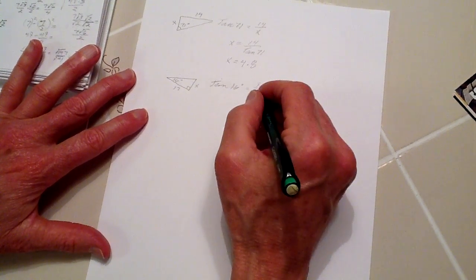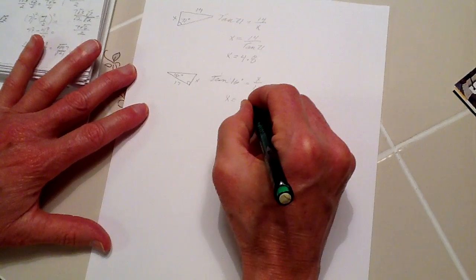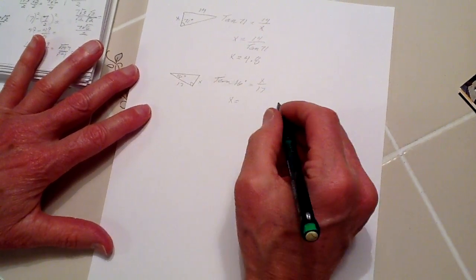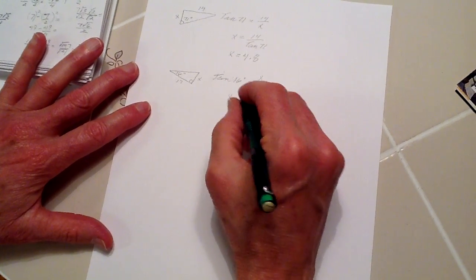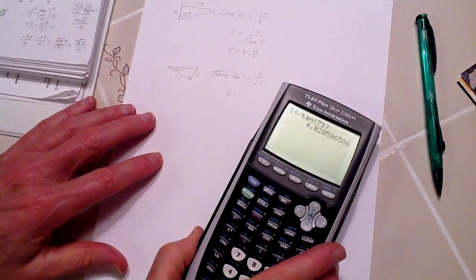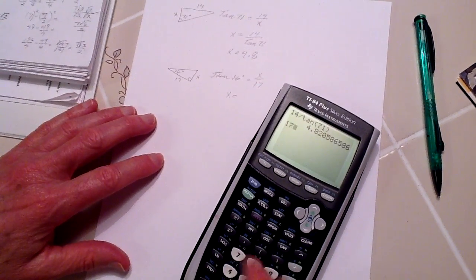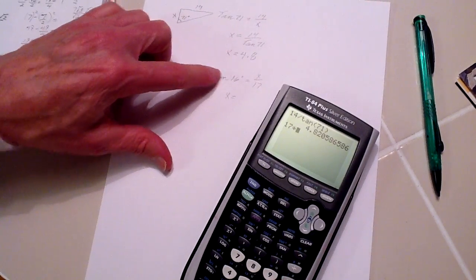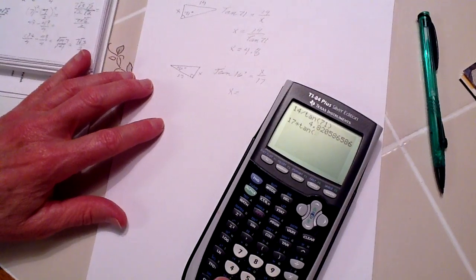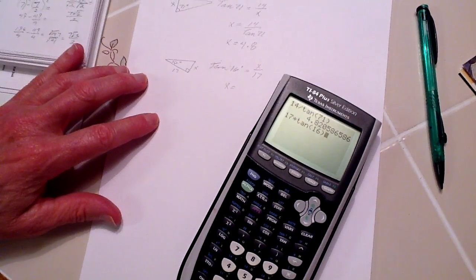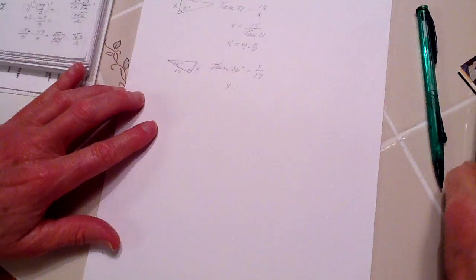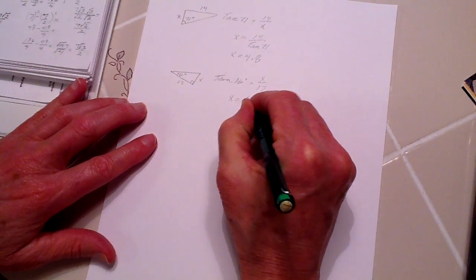And like this problem right here, x is going to be equal to the opposite over 17, which right here we just multiply these two, and let's see what we get here. So I've got 17 times the tangent of 16, close parentheses, enter, and there we go. We got essentially 4.9. All right, 4.9.